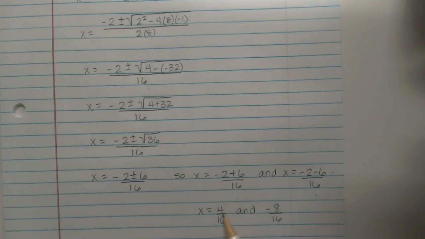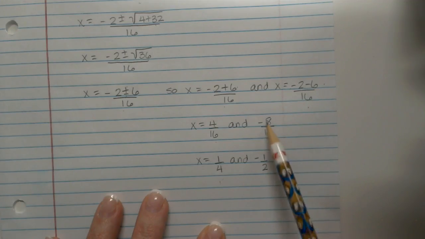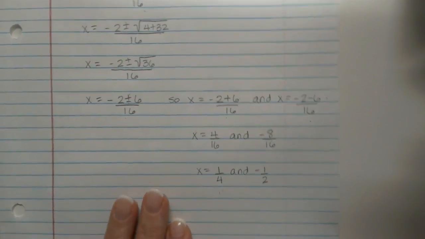Negative 2 and 6 is 4, and then I simplify that fraction. Negative 2 and negative 6 is negative 8, and I simplify that fraction. So in this case, you got two numbers. Both answers are correct. X could be 1/4 or negative 1/2. Let's do another one. This one's different.